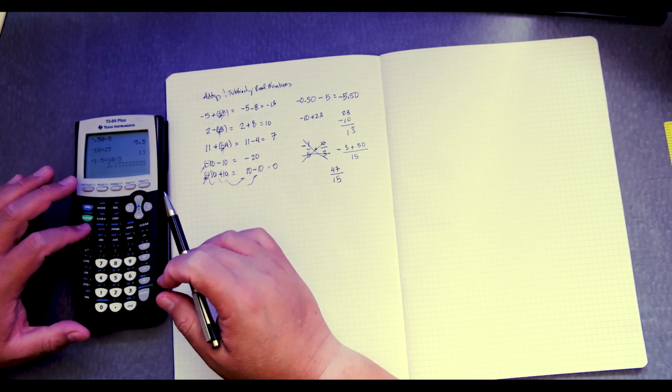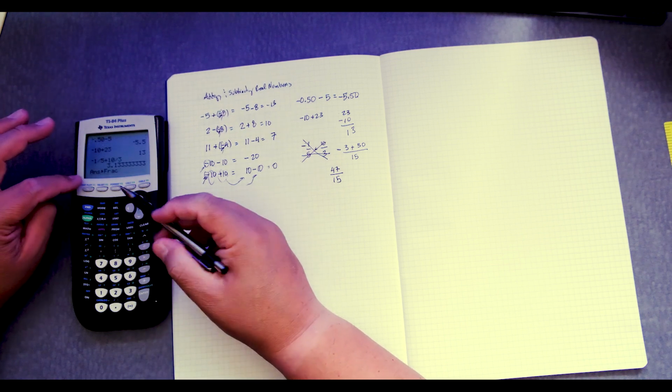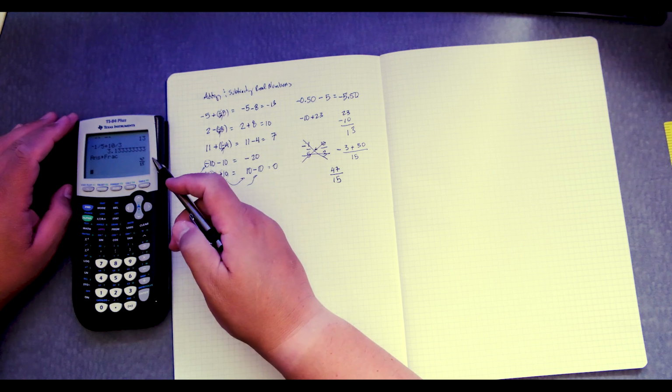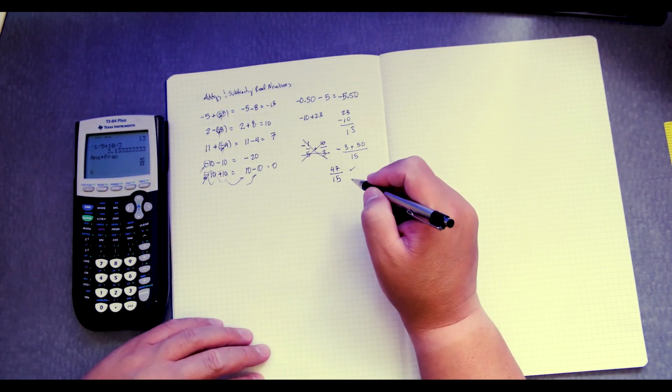I think it's under math. It says fraction. See that? Enter. Take the answer and create it as a fraction. 47 over 15, which is the answer that we have here. Okay.